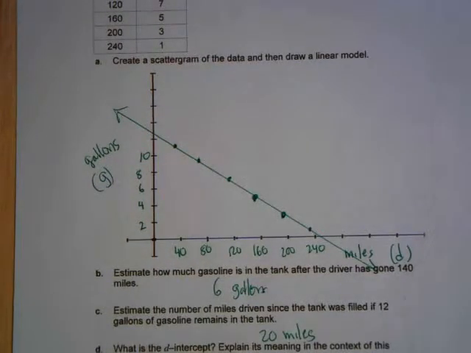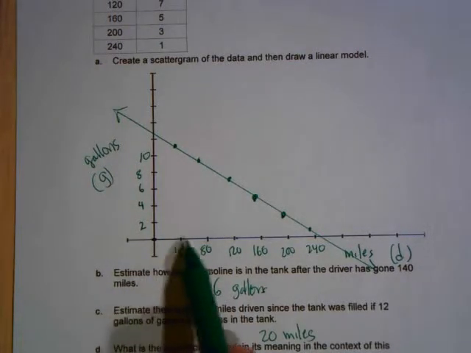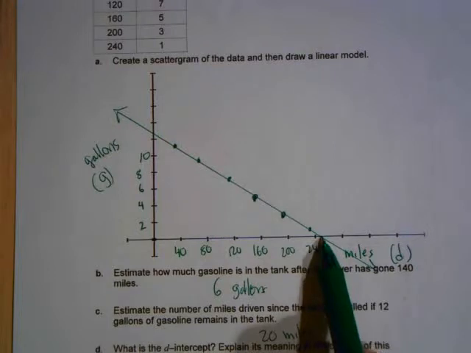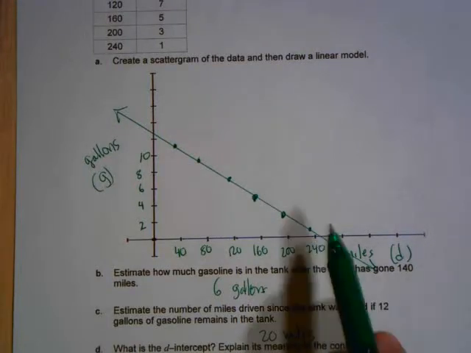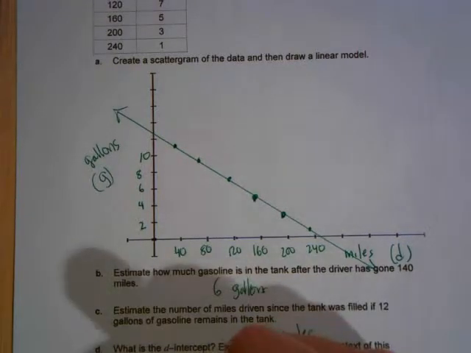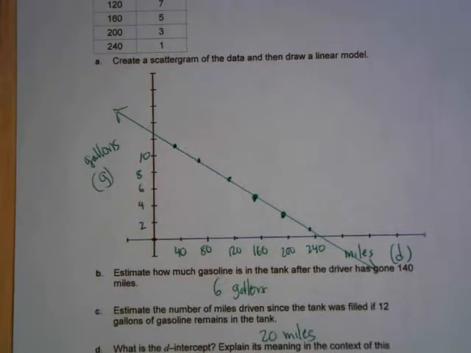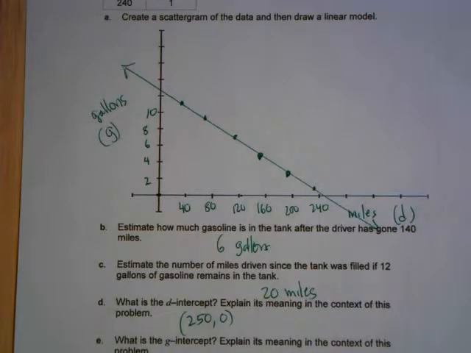What is the D-intercept? Okay, that's where we cross the D-axis. Looks like it's right about there. That's a little bit more than 240. Let's call it 250. And again, I'm going to write that as a point: 250, comma 0.